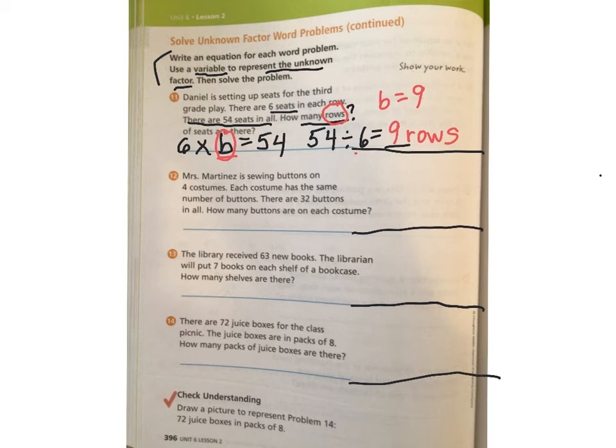So we're writing an equation that has a letter. Then we're going to flip it around and solve. Let's do another one together, and then I think you're going to have the hang of it. Mrs. Martinez is sewing on buttons for 4 costumes. Each costume has the same number. I don't know what that is, but it has the same number of buttons.